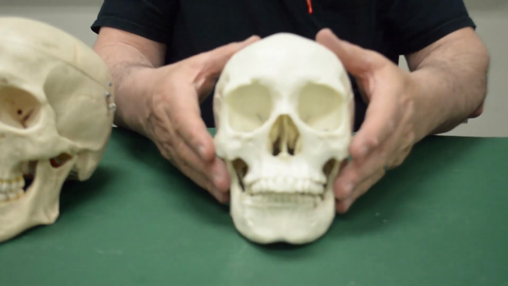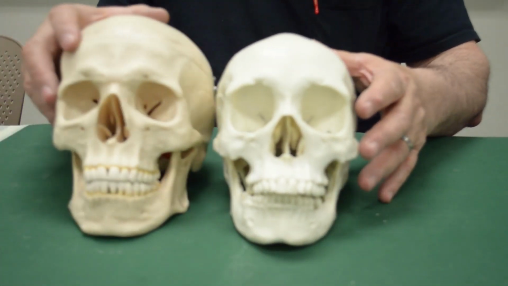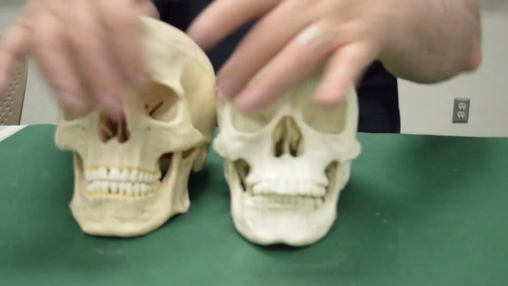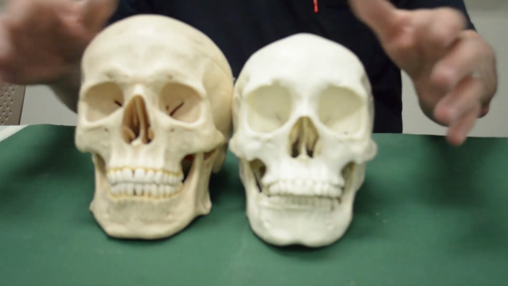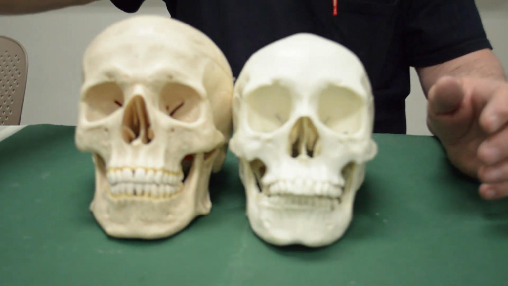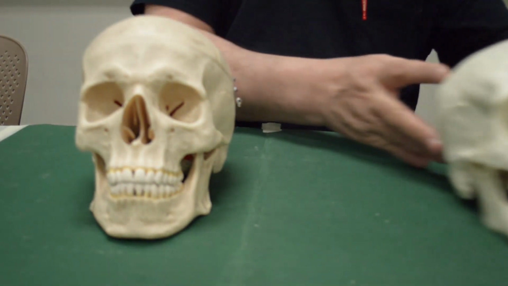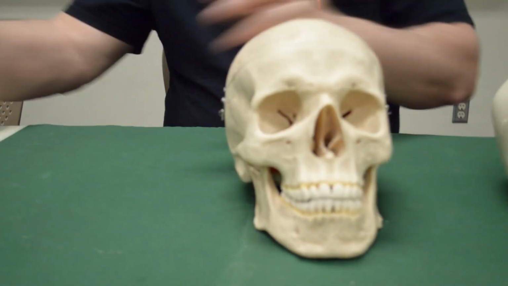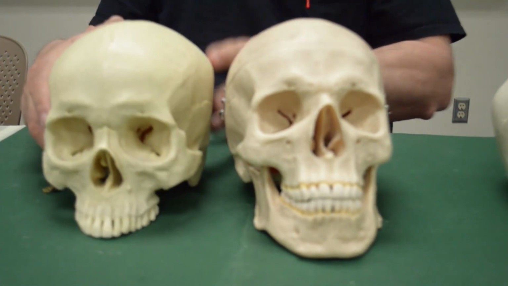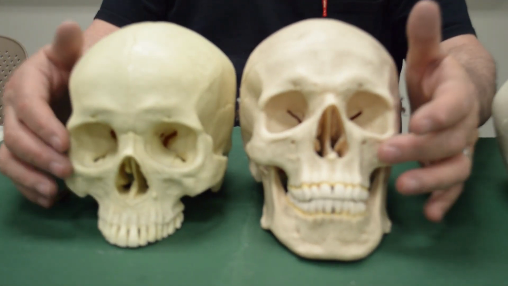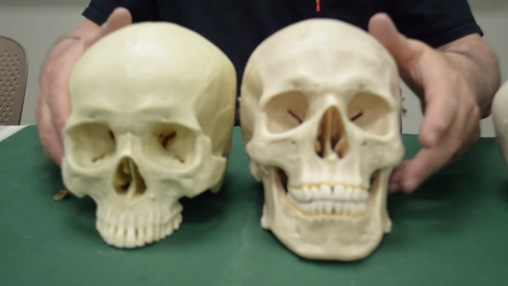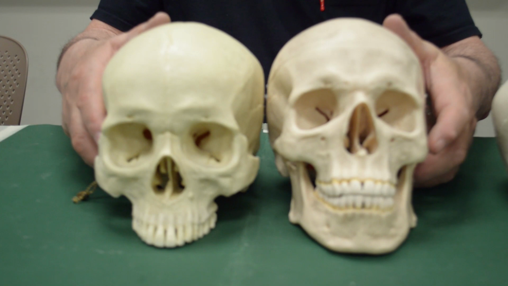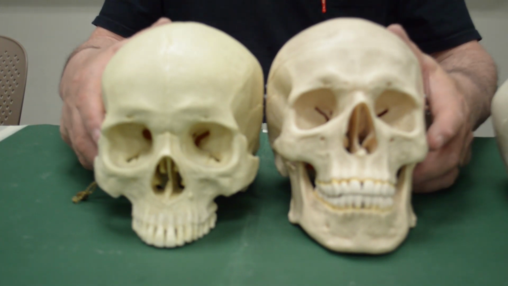Zygomatics, while I have it here, if you look, you'll see that the malars are close to the face. And I will move the African out for a second and move the Asian in. The Asian here, the cheekbones, the zygoma are a little further out, a little wider, and in some cases higher.